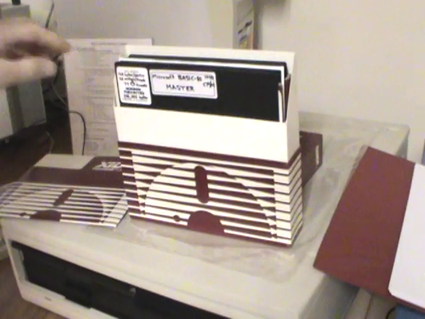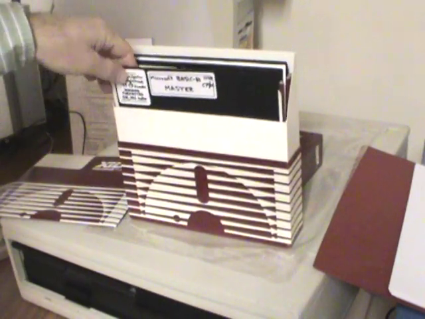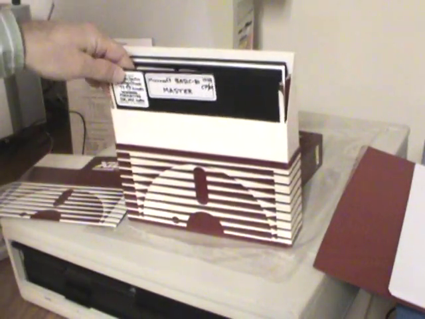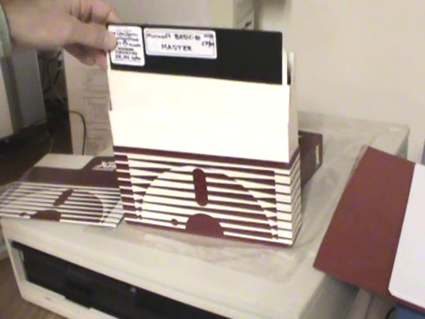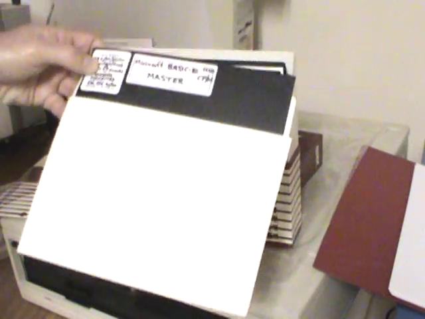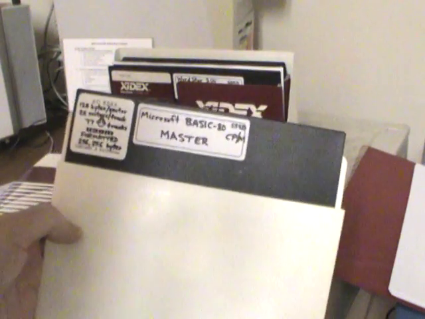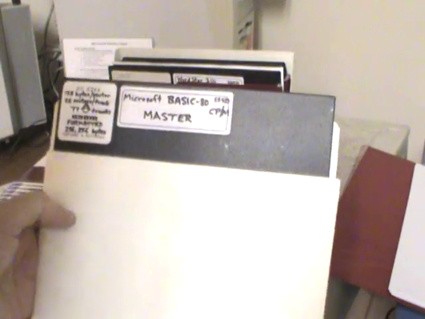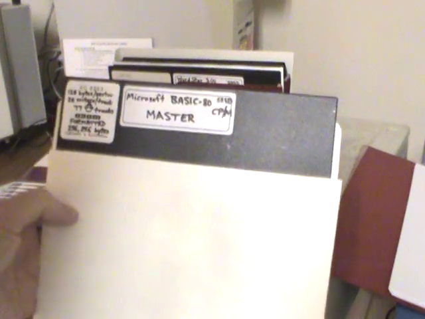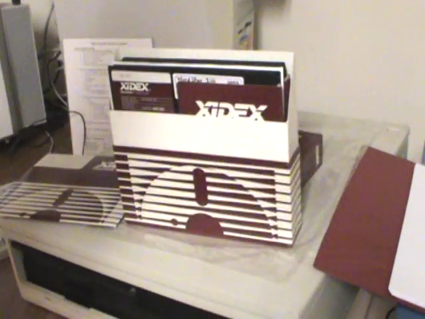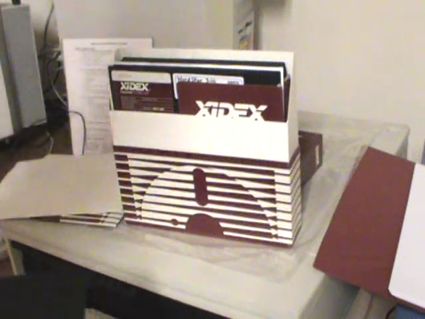Now I found a copy of Microsoft BASIC for CP/M. This was Bill Gates' first software, and he developed and ran this on an Altair 8800 computer, which was just around the same time as the IMSAI 8080, 1975. So there's history in this program. I'll install this in drive B.